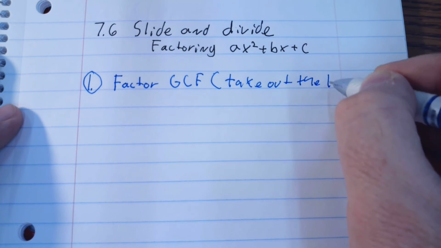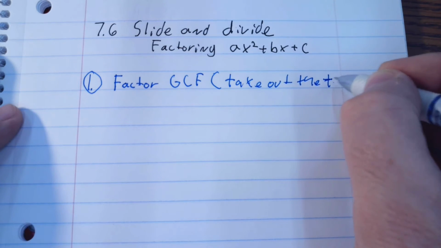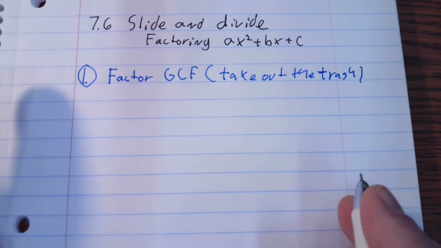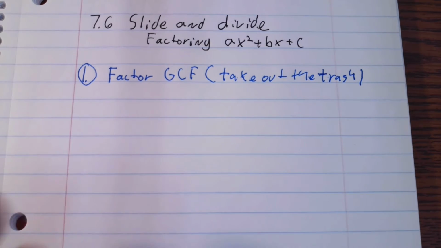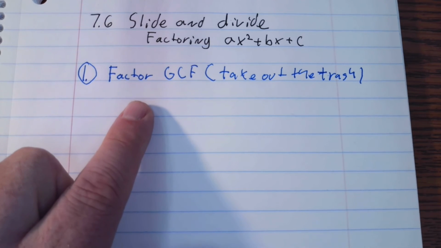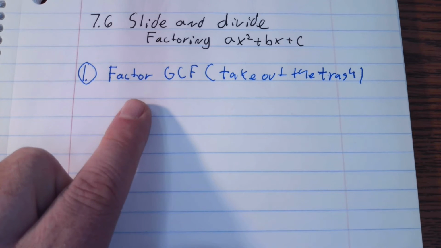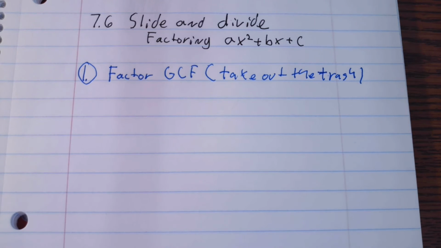First step is always take out the trash. Okay, factor out the GCF, take out the trash. If you don't take out the trash first, once you start your slide and divide, it gets really weird and confusing. You technically can do it afterwards, but it makes it way harder.